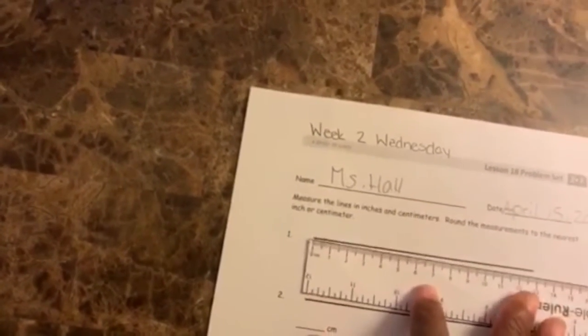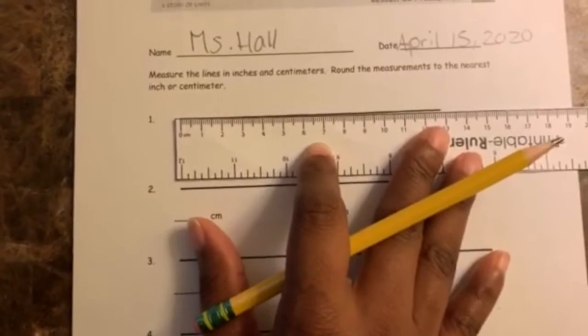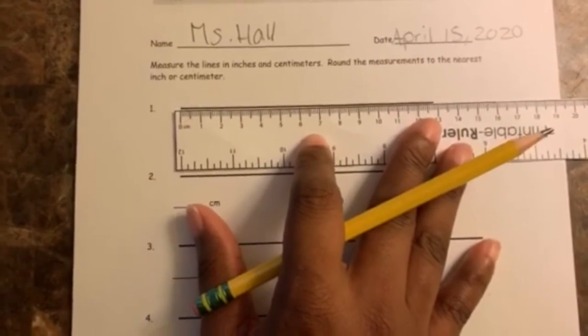So right here it says IN. That's the abbreviation for inch. You're going to put a 5. And then what you're going to do is you're going to turn your ruler over. Oops, not like that. Turn it over this way. And on this side, you see you have CM, which is centimeters. So you're going to take it and you're going to measure the same line, but this time we're using centimeters. And let's see. That is about 13 centimeters. So I'm going to write 13 right here.